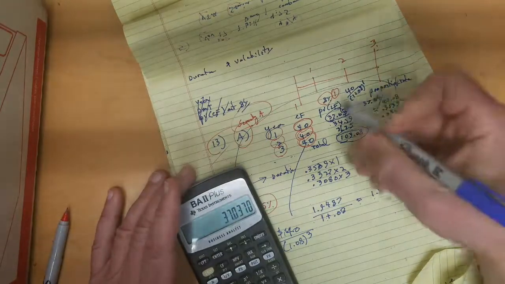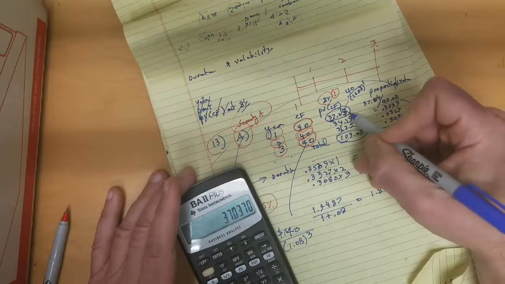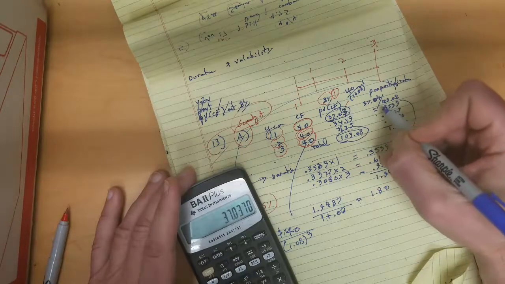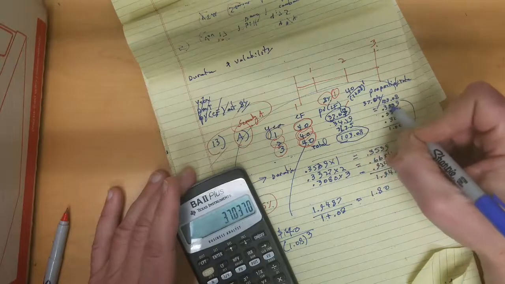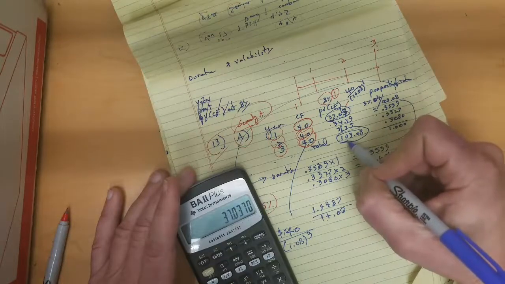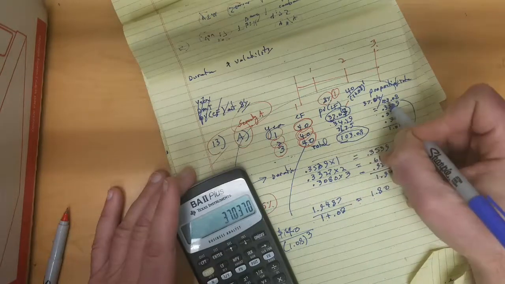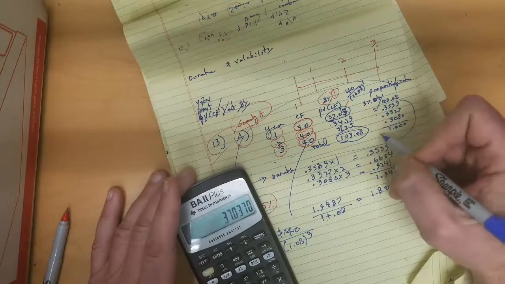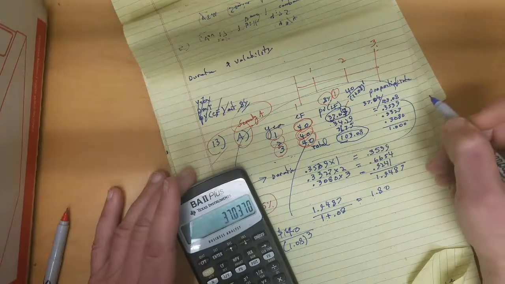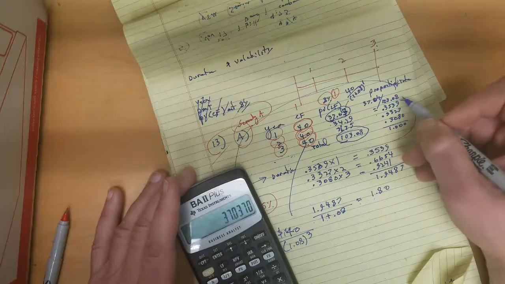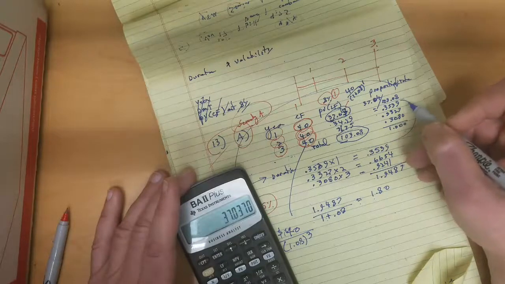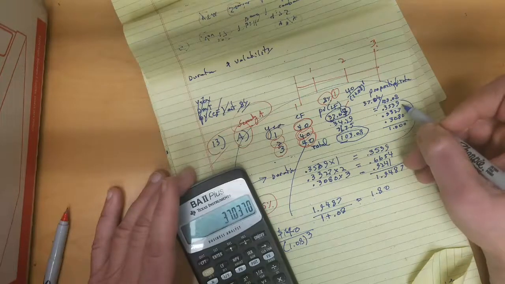Now we're going to take each one, see the 37.04, and divide it by the total present value of 103.08. That's going to give us our proportion. Then we're going to take that times the number of periods.